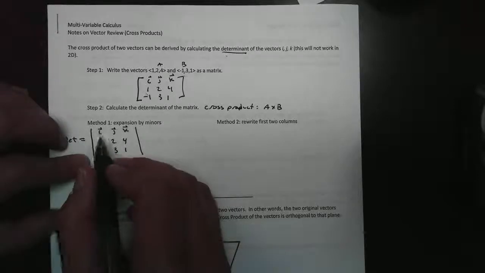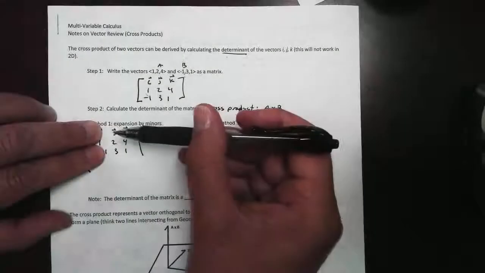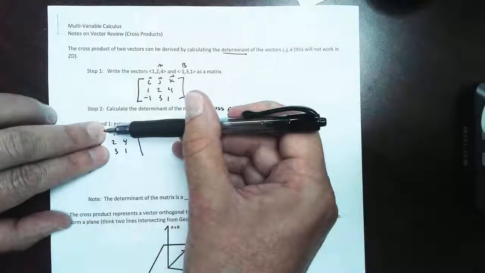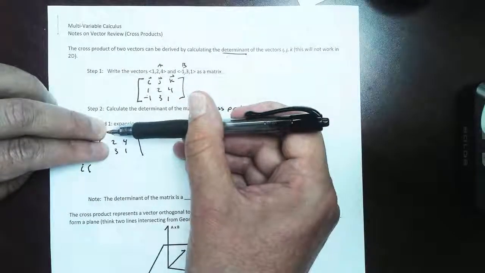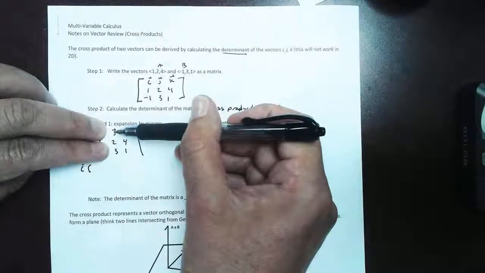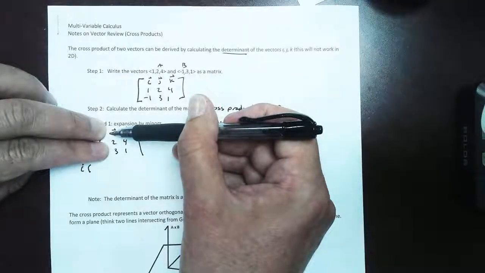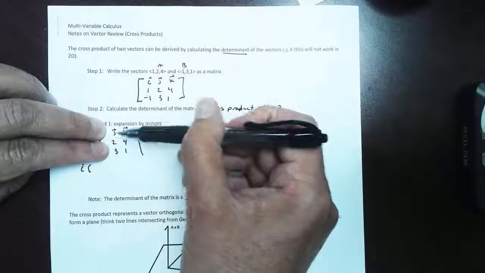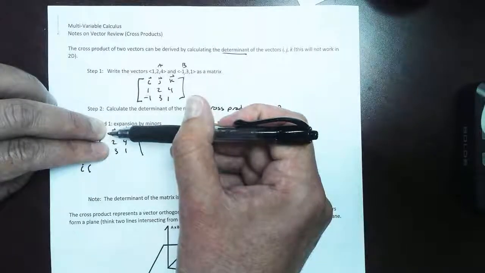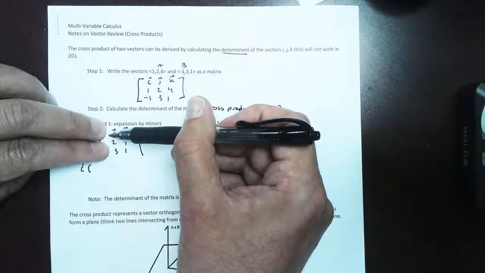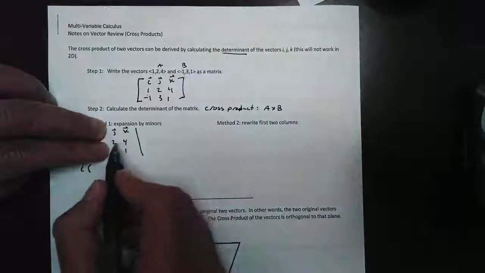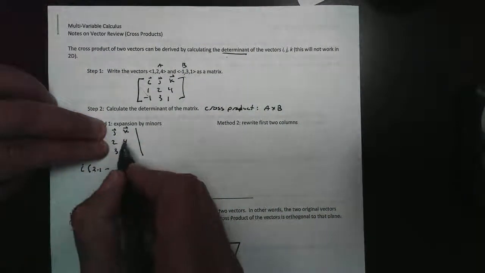And when we find the determinant here, the first thing we want to do is get the i component. So to get the i component, we're just going to block off this row and this column. And what you notice is we're left with this other smaller matrix, 2, 4, 3, 1 right there. And that's what we call, by the way, a minor. It's a minor part of our bigger matrix. So we're going to find the determinant of this by multiplying downwards, 2 times 1, and then subtracting, multiplying going up, 3 times 4.